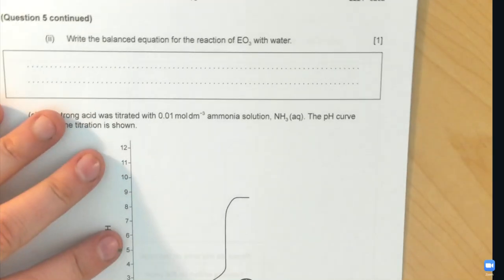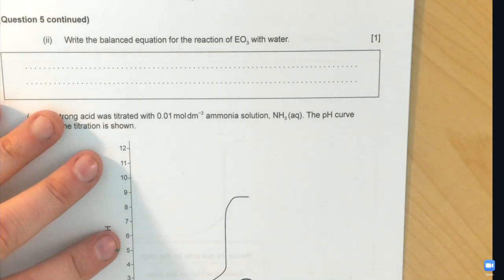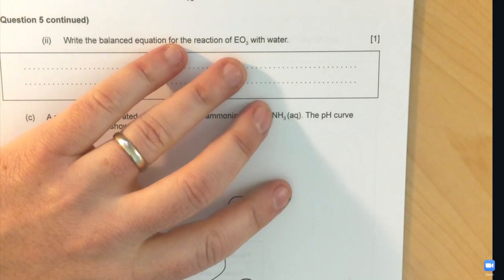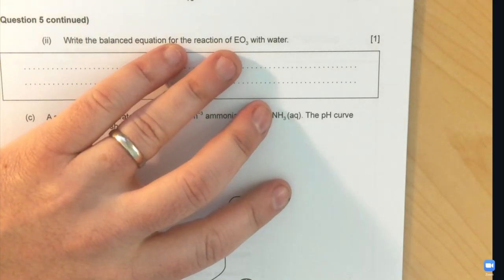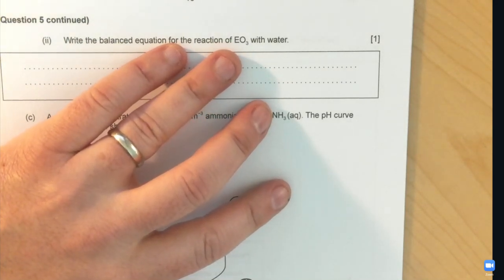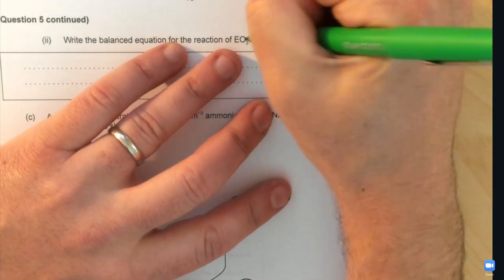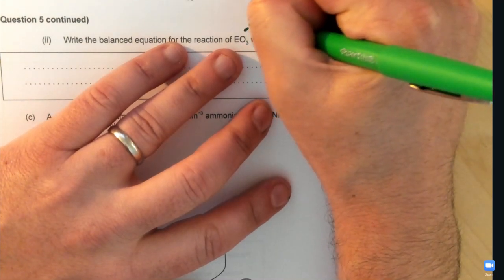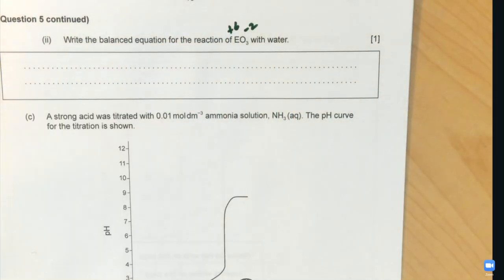All right, write the balanced equation for the reaction of EO3 with water. Well, in order to do that, first of all, we know that E is a metal, right? We know that much. So when you react a metal oxide with water, it makes a base. But what we need to figure out is the oxidation state on E. Since oxygen is -2, E is +6.